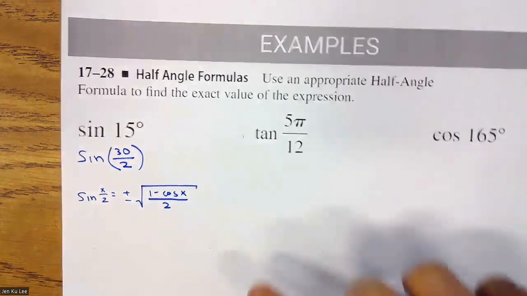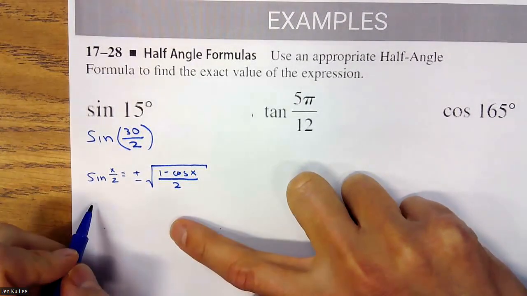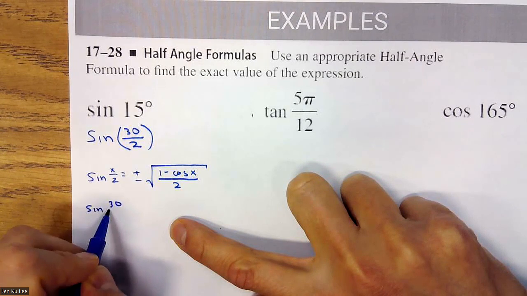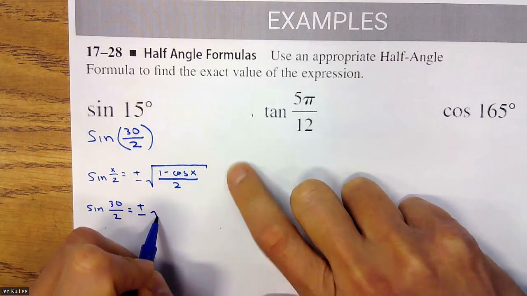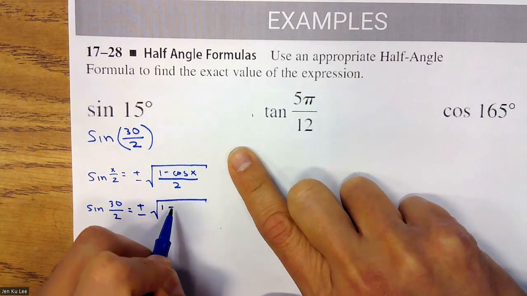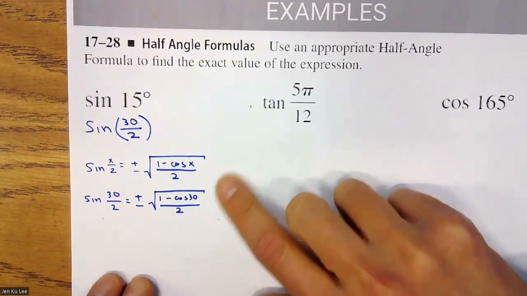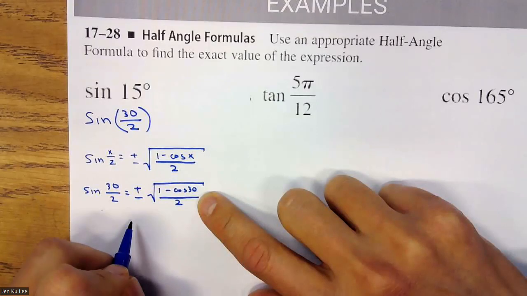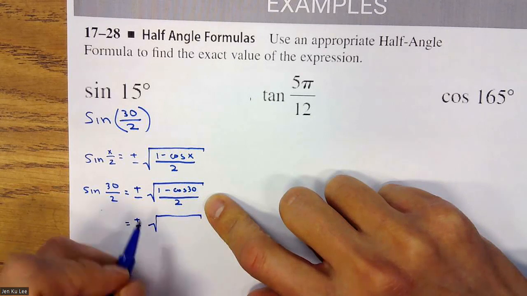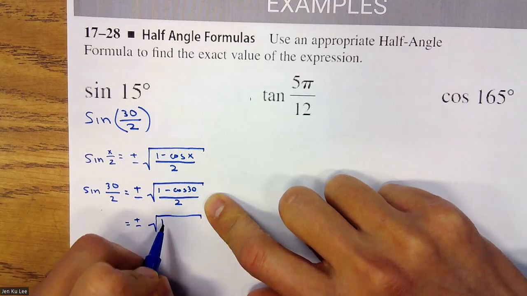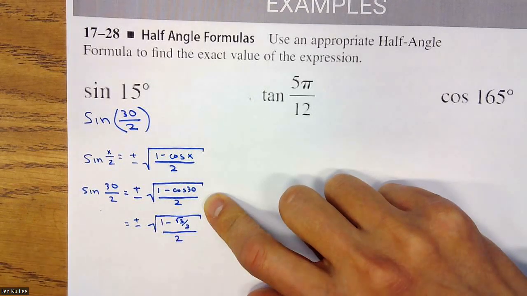So if I plug in cosine of 30 into here, sine of 30 divided by 2 equals plus or minus square root of 1 minus cosine of 30 over 2. We know what the cosine of 30 is. Cosine of 30 is root 3 over 2, all over 2, correct?